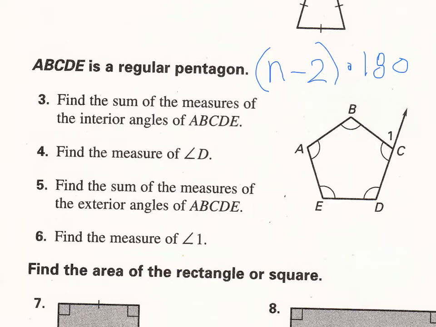On number 4, we simply want you to find how many degrees is angle D, which is really any of the angles since they're all the same. So 5-sided figure, 5 angles, do a little division to figure out what one of these is.